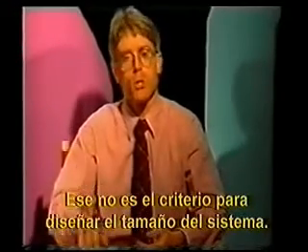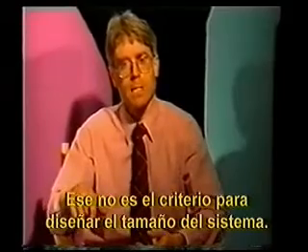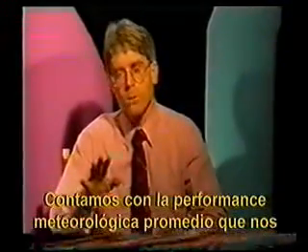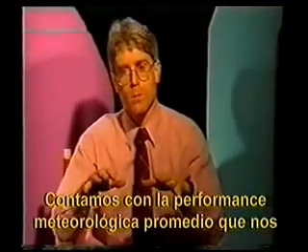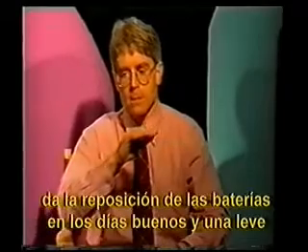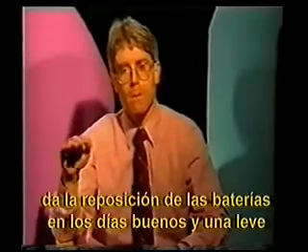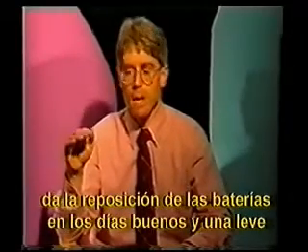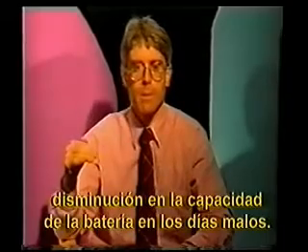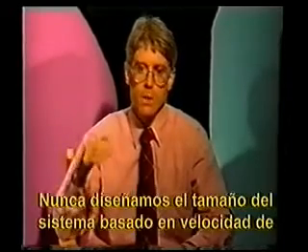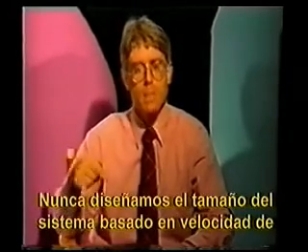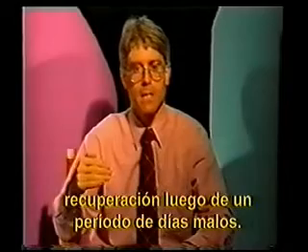That is never used as criteria for system sizing. We count on average weather performance, giving us the replenishment of our batteries during good days and a slight decrease in the battery capacity on bad days. We never size our system based on speed of recovery after a period of bad days.